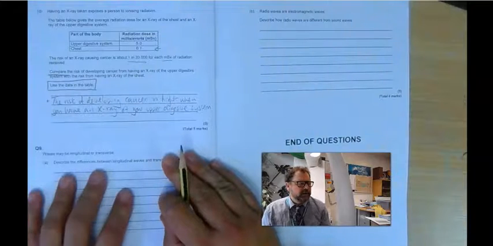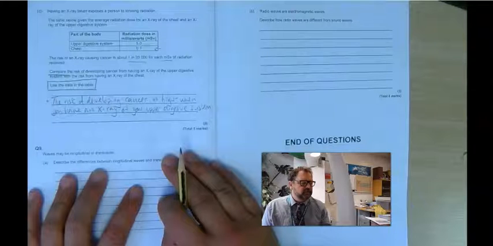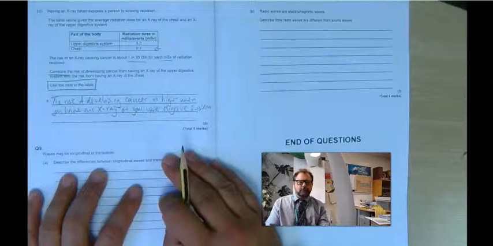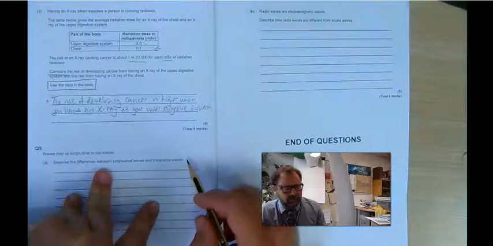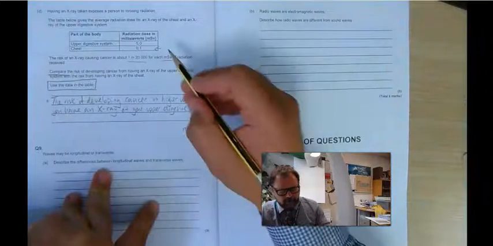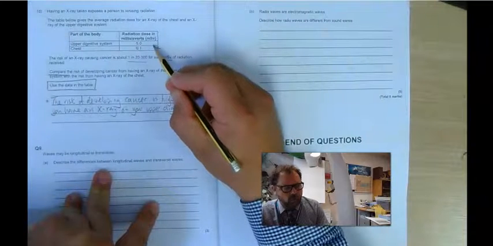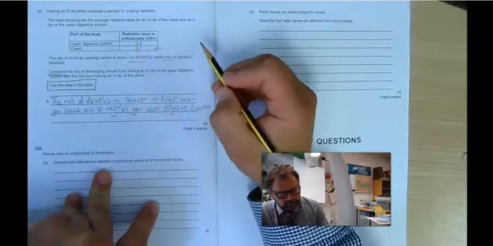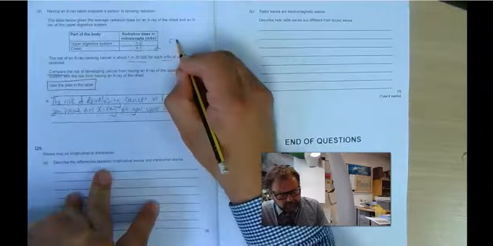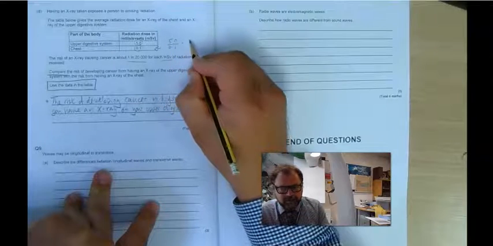Okay, so you can see here my answer says the risk of developing cancer is higher when you have an X-ray of your upper digestive system. So I've stated a fact, I've got 1 out of the 2 marks, but I haven't used the data, so I can't access the second mark yet. Now if I'm looking at these two numbers and I need to compare, I might say how many times more is this dose compared to this dose? In other words, how many times does 0.1 go into 5? And the answer is 50.